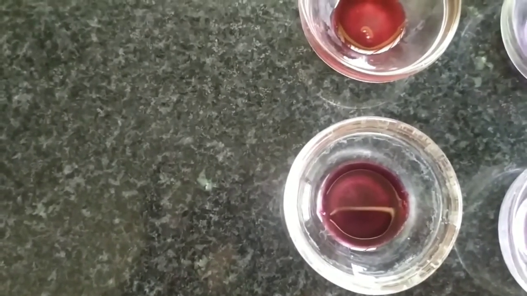Children, you can see here the color has started changing. As compared to this, the color has become a little bit darker. Let us add a few more drops in order to confirm the change in the color. And let us stir it a little.